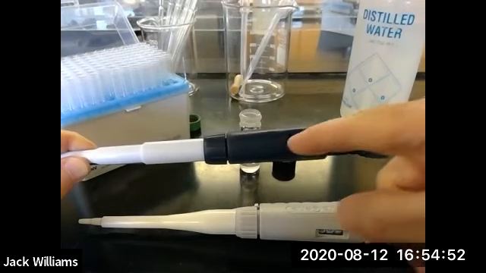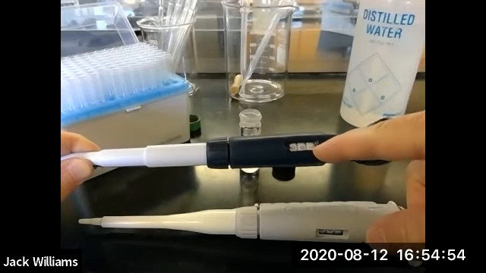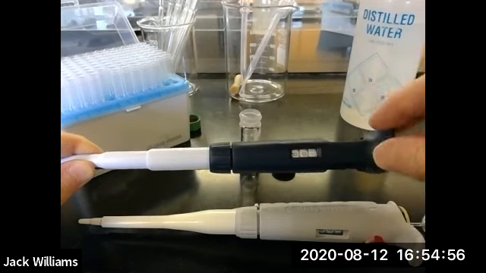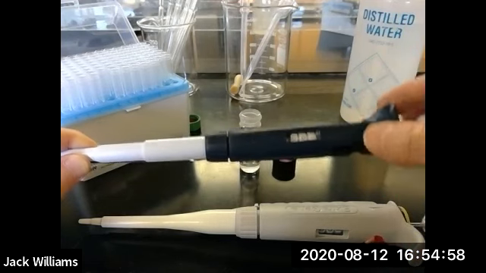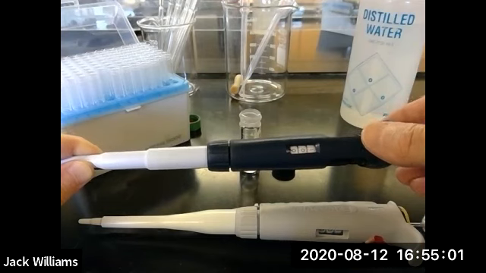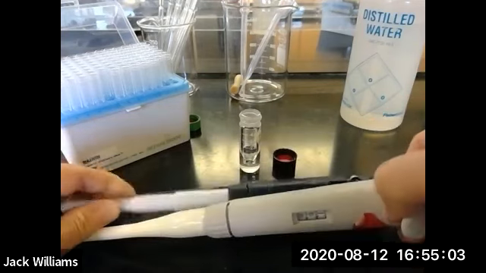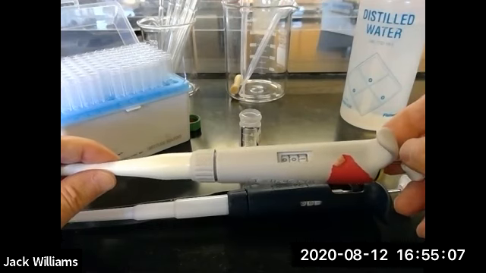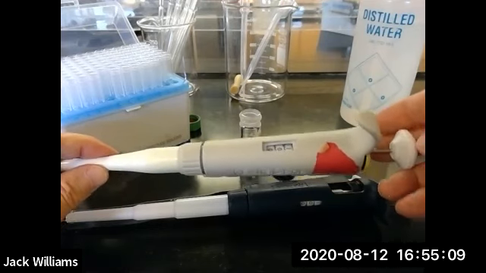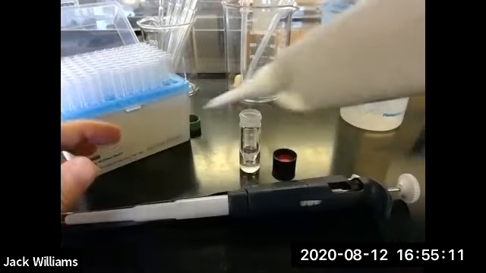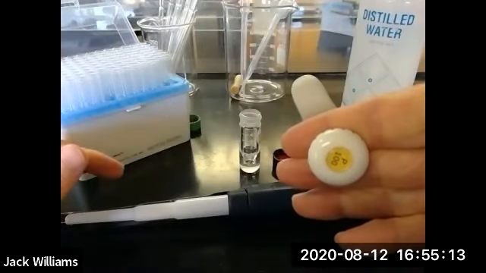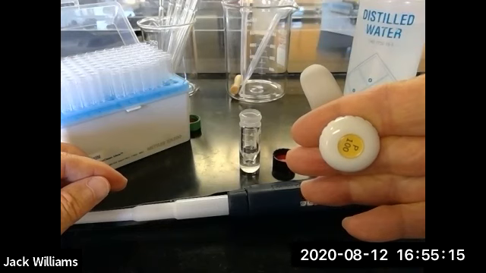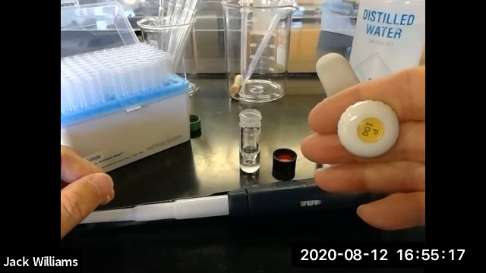Now, in this case, it looks like it's saying 100. See the red number here and the 2 numbers there. So it looks like 100. It's actually not 100. In this case, it's 1,000. Here's another one. In this case, it's 100. So you say, how do I know? Well, what you have to do is look at the tip. It says 100p. That means it's a 100 microliter pipette.